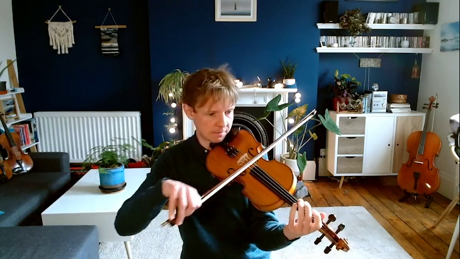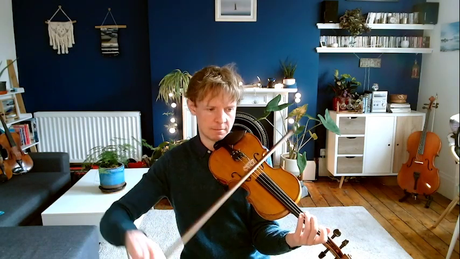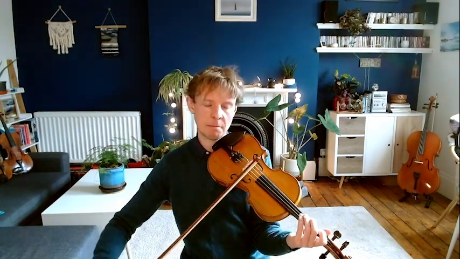Here's some more examples of perfect fifths on the fiddle. Perfect fifth. Interval between D and A. Perfect fifth. Going from A. Perfect fifth.